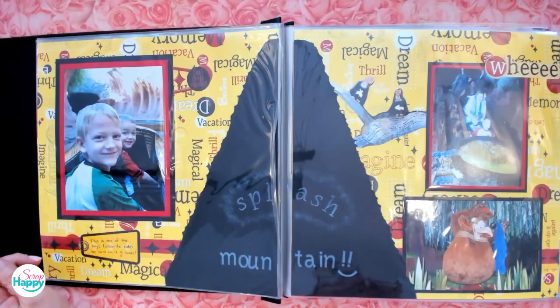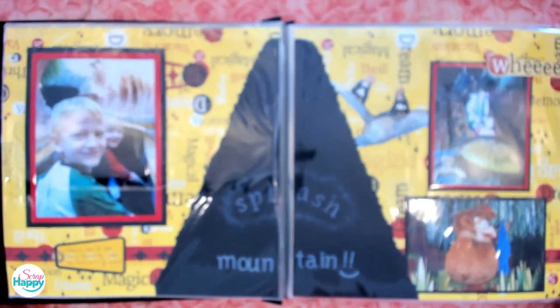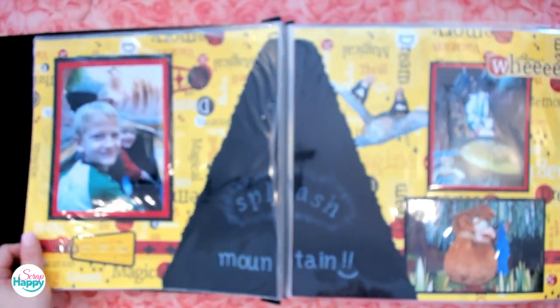So let's see. Fun creative ideas. I wanted to create an idea that we were going on Splash Mountain. So across my two-page spread here, I have a mountain that I created on my page. I think it's just a fun thing to do. Let's get some focus. Come on. Oh, it's not loving my page protector.